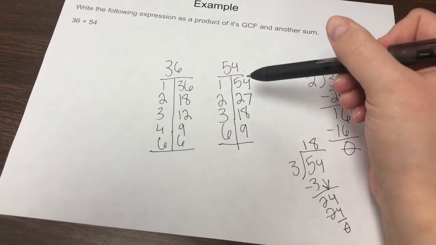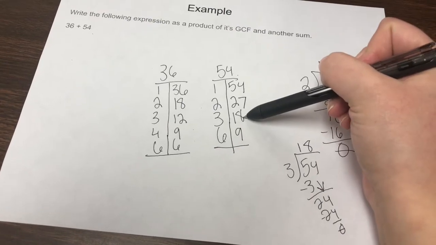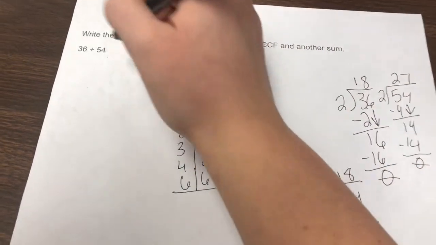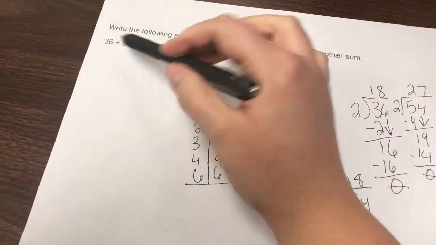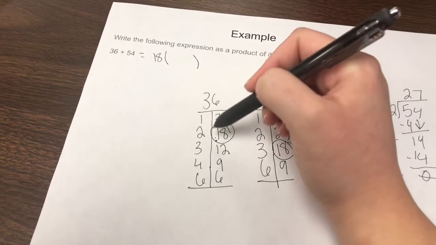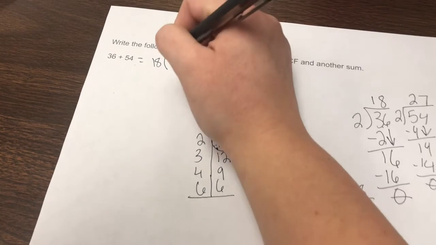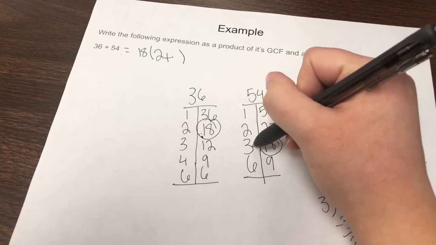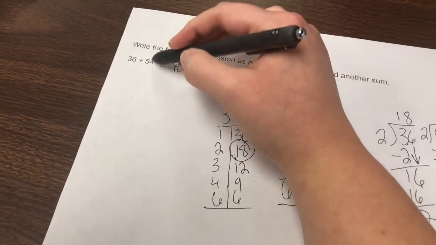Now let's find our greatest common factor. Do they have 54 in common? No. 27? No. 18? Yes. I'm going to circle my 18. I'm going to put 18 on the outside of my parentheses. Since 36 is first, I always put the other factor that goes with 18 first, so what goes with 36 first, which is 2, and then plus, and then I look on the other side of the 18 for 54, and that is 3. So 18 times 2 is 36. 18 times 3 is 54.